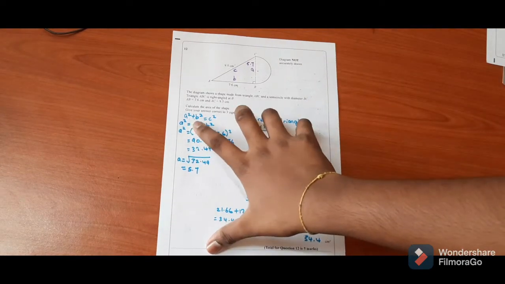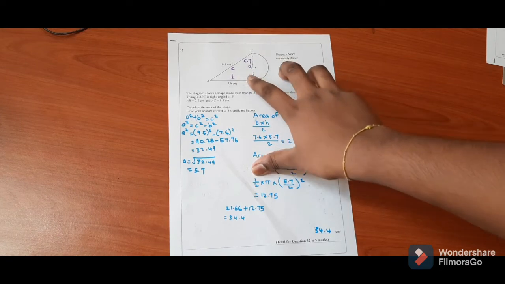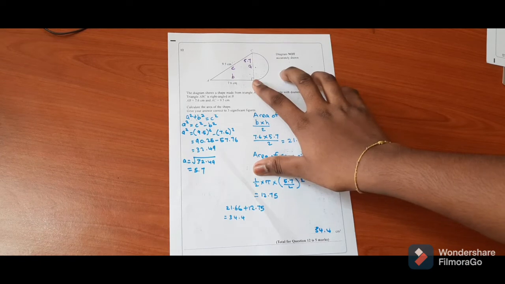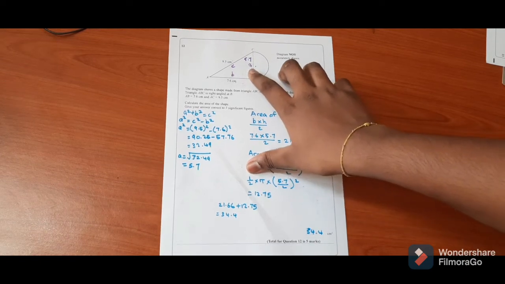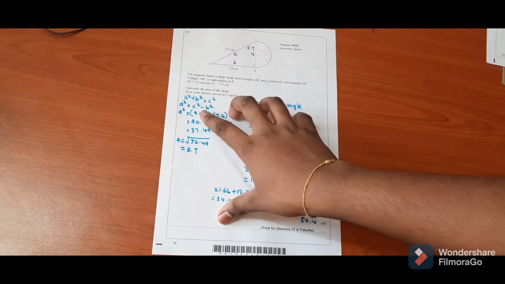Pythagoras theorem: a squared plus b squared equals c squared. Now I've labeled which is a, b, c. Some of you still have confusion about which part is a, b and c. So this is a, this is b, this is c. So a squared will be c squared minus b squared.